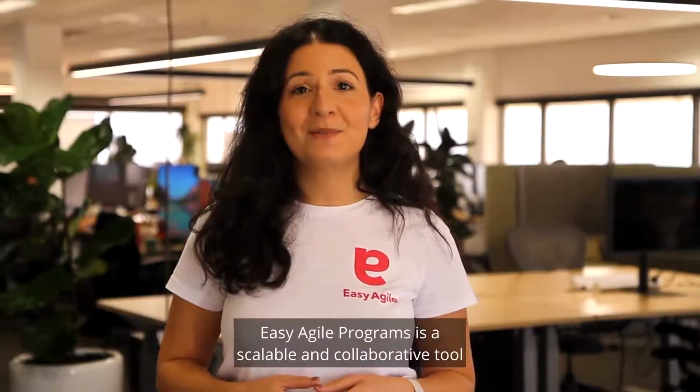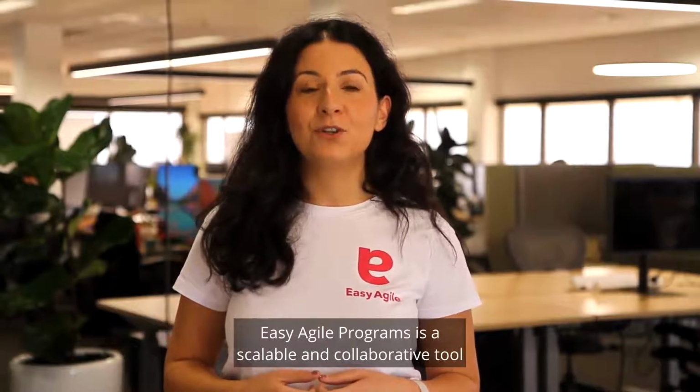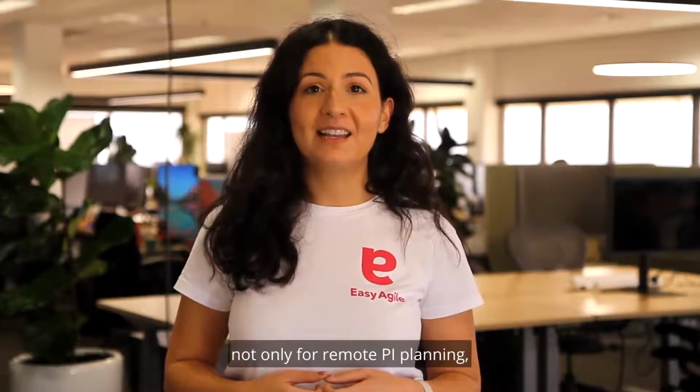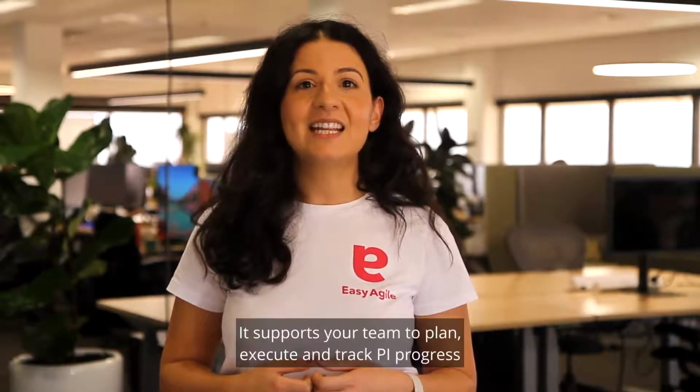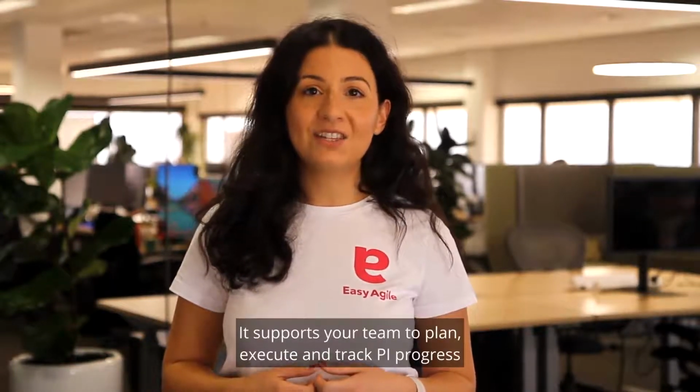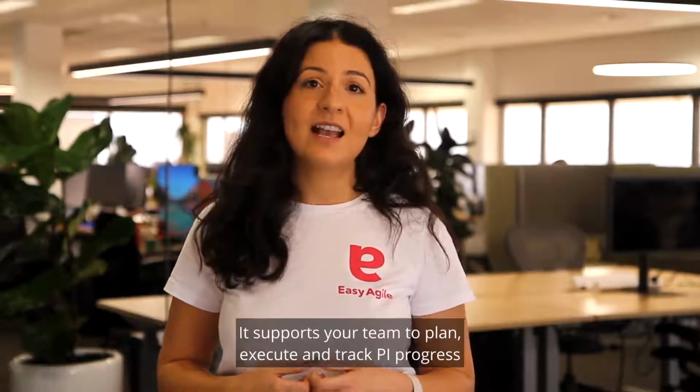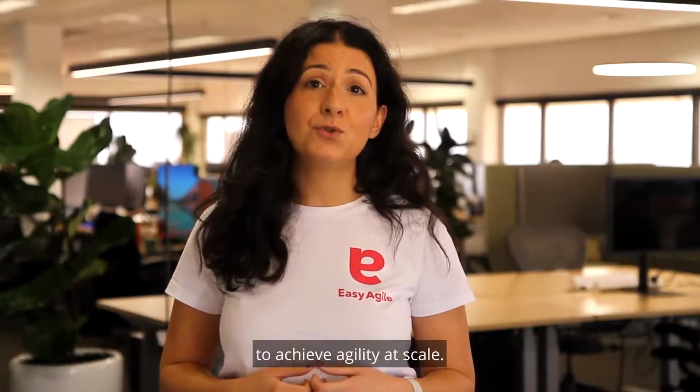Easy Agile Programs is a scalable and collaborative tool, not only for remote PI planning, but also for more efficient PI planning sessions in person. It supports your team to plan, execute, and track PI progress and ensure alignment on committed features to achieve agility at scale.